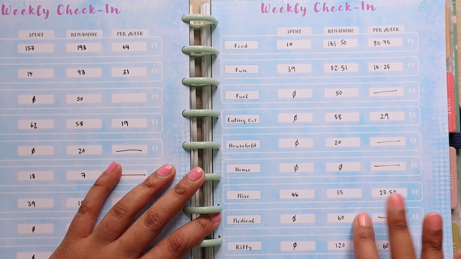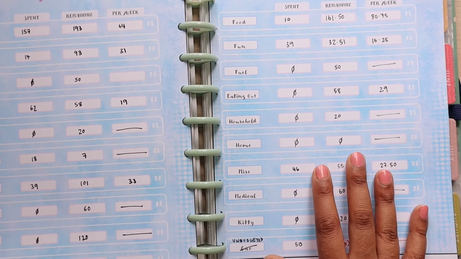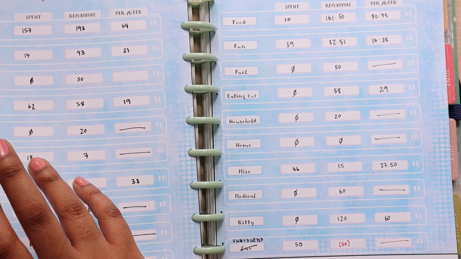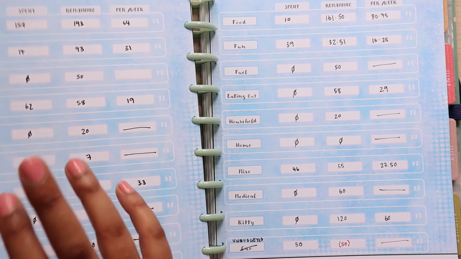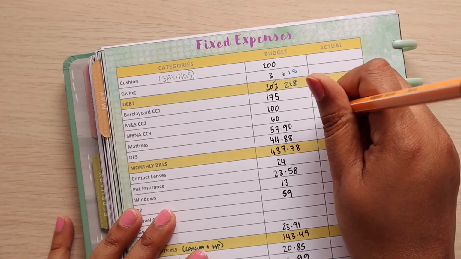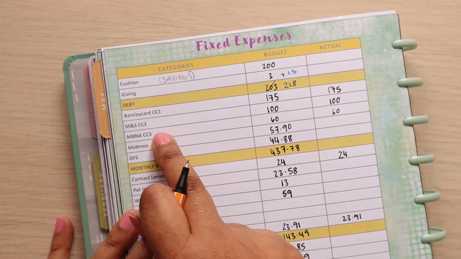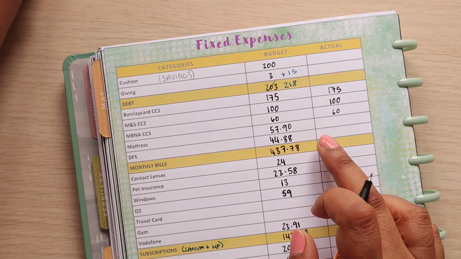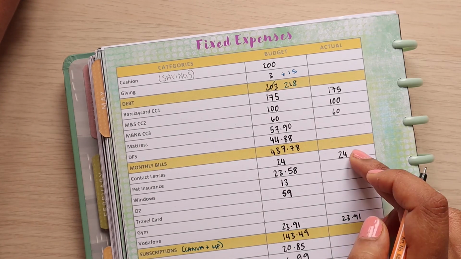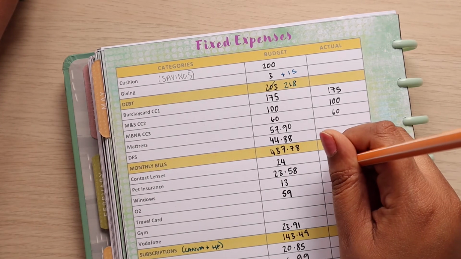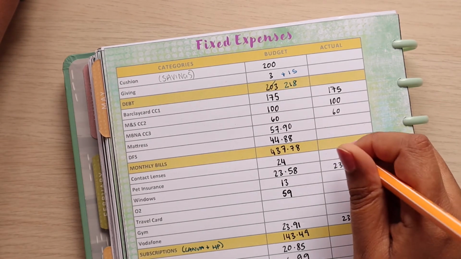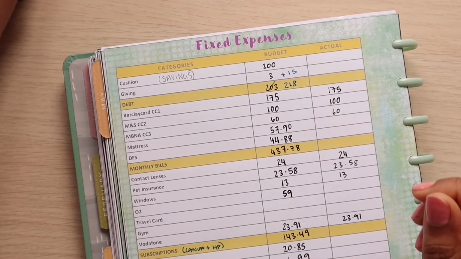So this is our week 2 check-in filled in, and now what we're going to do is just flip over to my May budget and fill in any expenses that actually came out of our account. So £60 for our minimum payment for this credit card came out. We're still waiting on these 2 transactions to leave. And then pet insurance has come out for £23.58. Windows, and they actually did come, so we paid them £13.